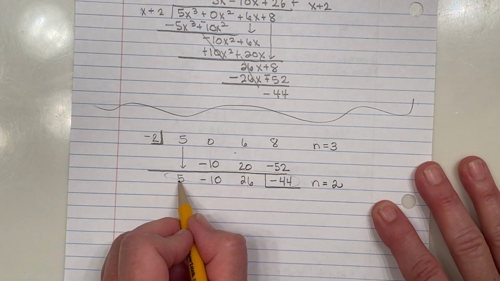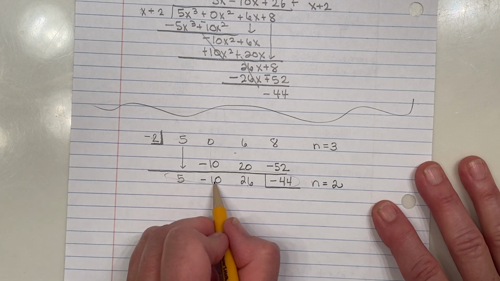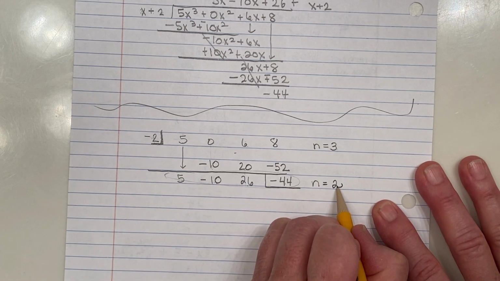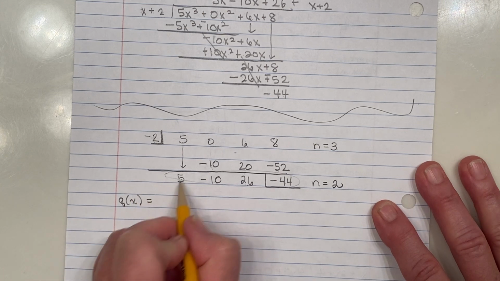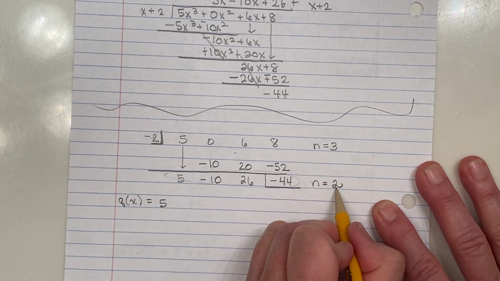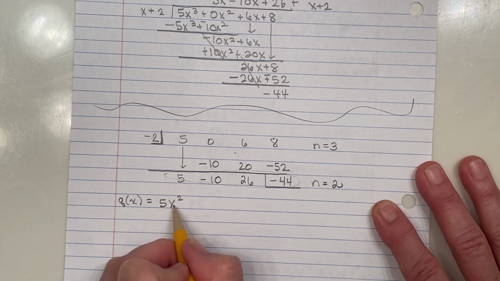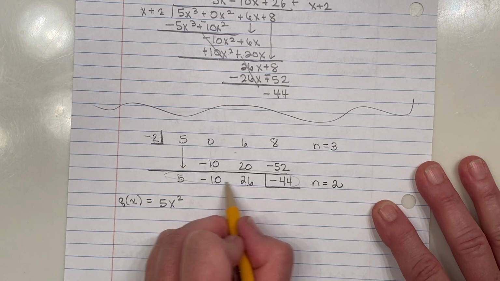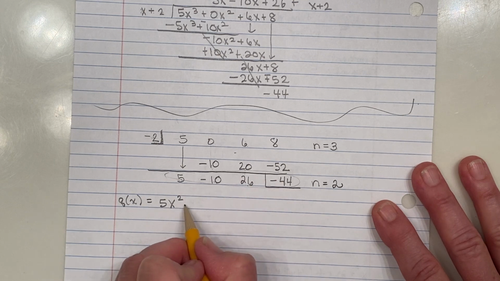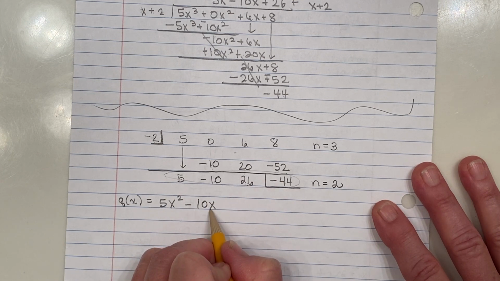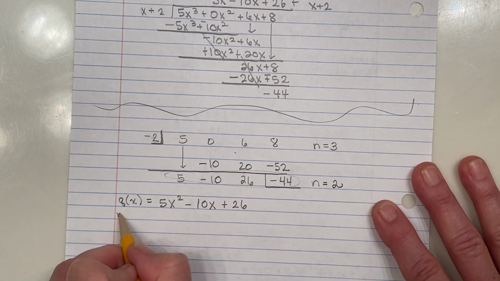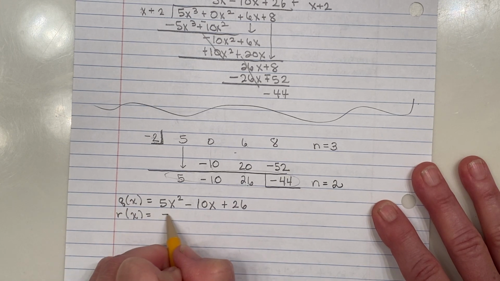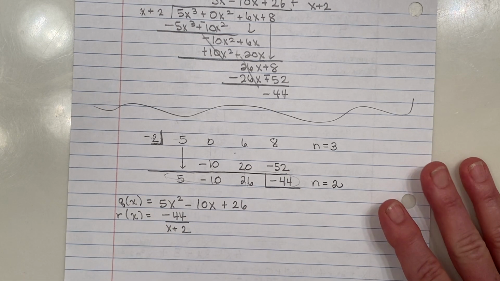I use all these numbers before the remainder, and I put them back into a quadratic equation. So my quotient, Q of x, is 5, not x cubed, but x squared. And then in descending order, decreasing order, I fill these coefficients in for the other terms. Minus, then 10, then x. And then this is just your constant, plus 26. So my remainder was -44. And you could put it over x plus 2 or just do -44.